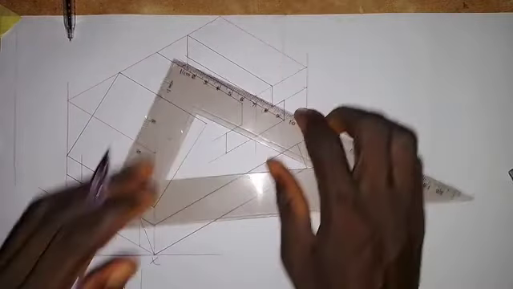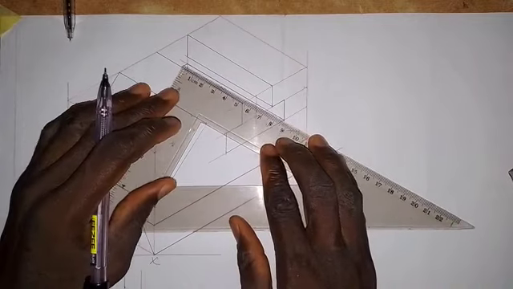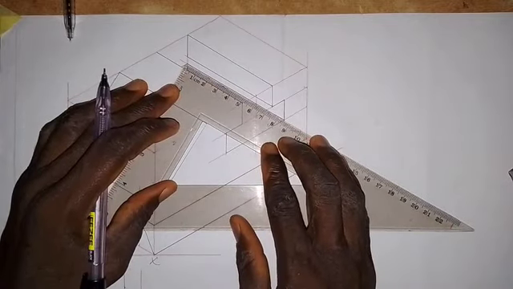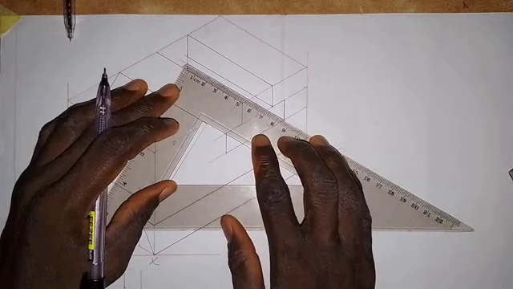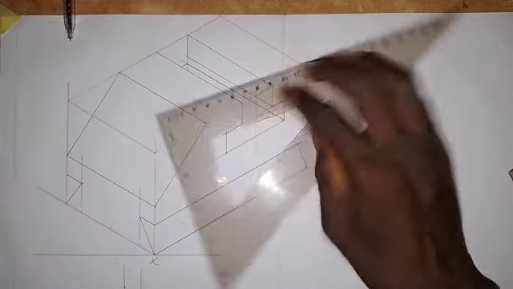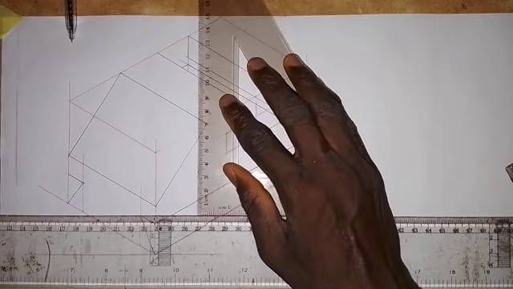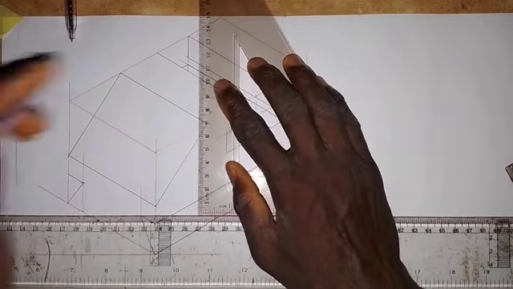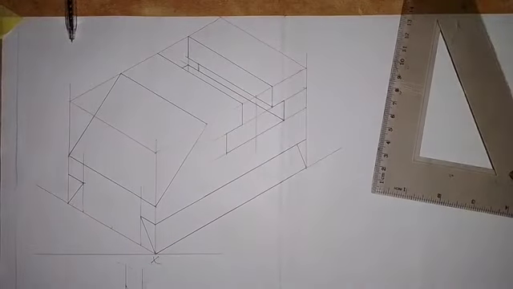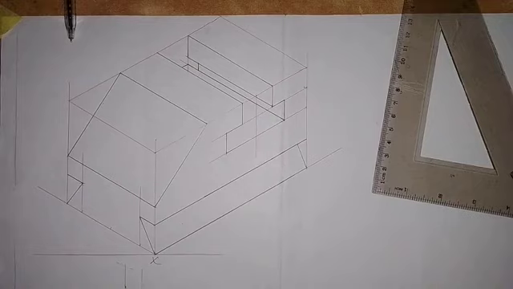Alright, so then from this point I'm going to take a measurement of 75 millimeters. Take 75 millimeters from here. So this is 75. So here I will draw a vertical line. So that's where that will be.